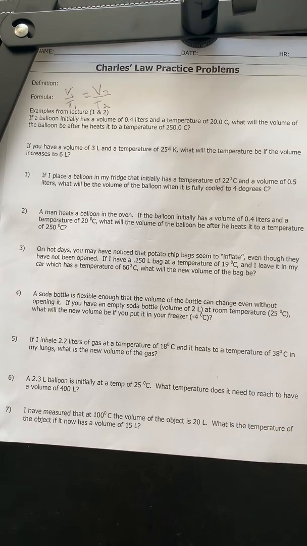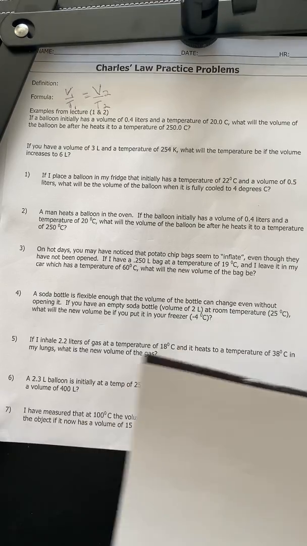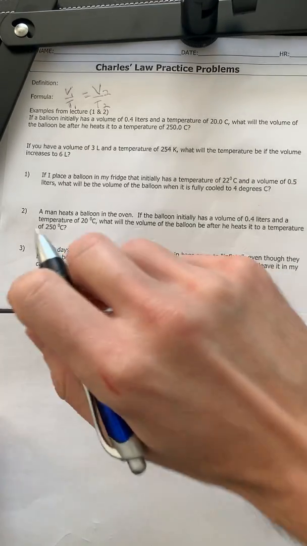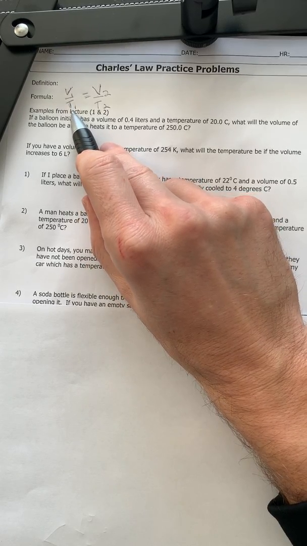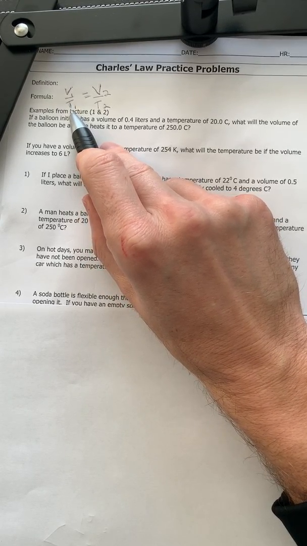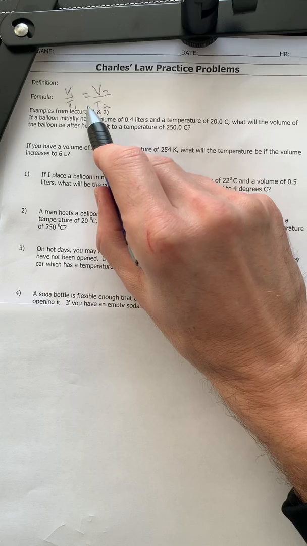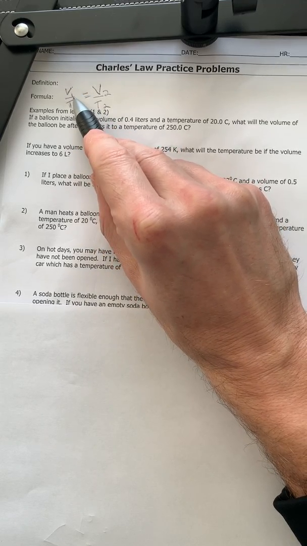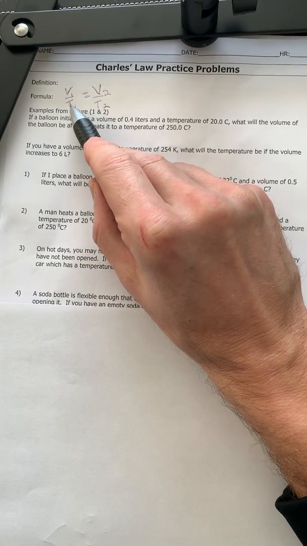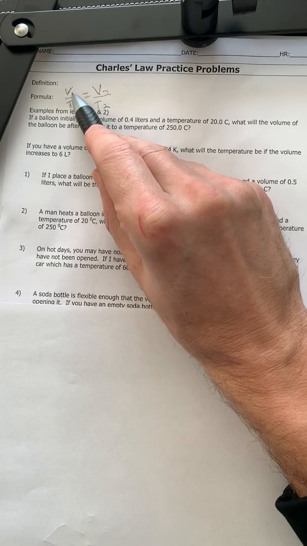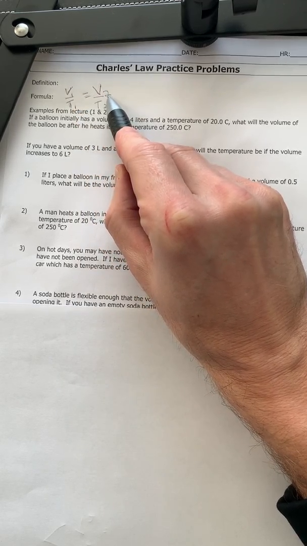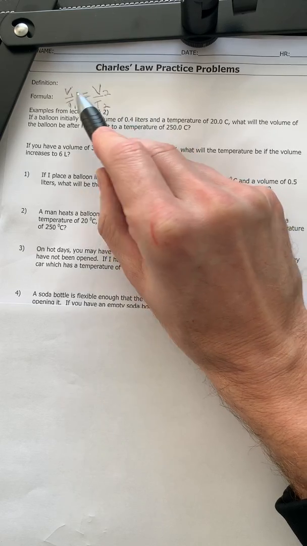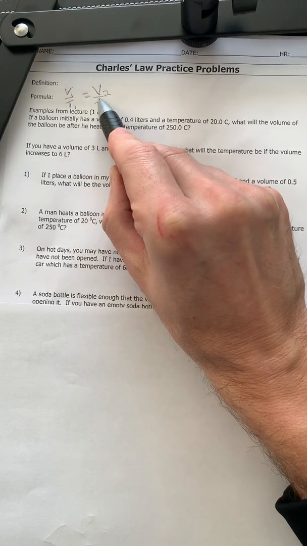Okay, so here we're going to take a look at Charles' law and some of the practice problems. When you find your quiz, you'll notice up at the top, the formula is given to you. Like a tool, you got to know how to use this though, right? So this tells me that the starting volume over the starting temp, or V1 over T1, is going to be equal to the ending volume and the ending temp. And notice that the ratio should be the same.